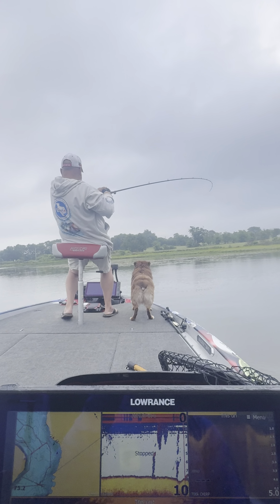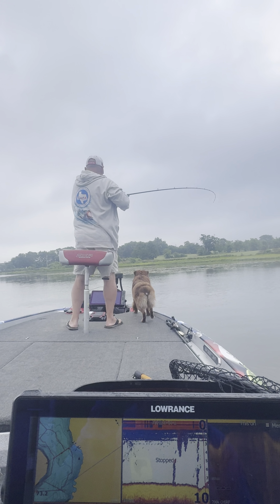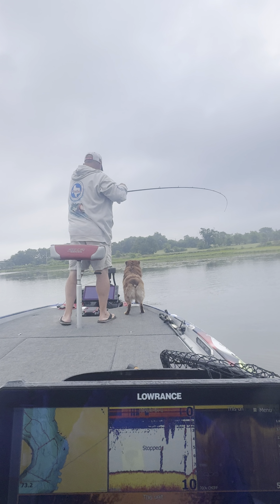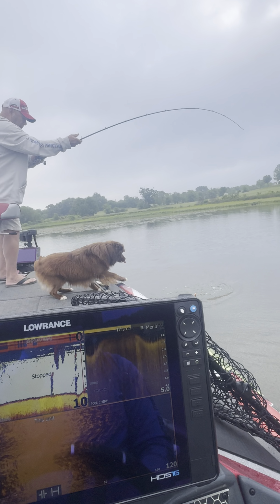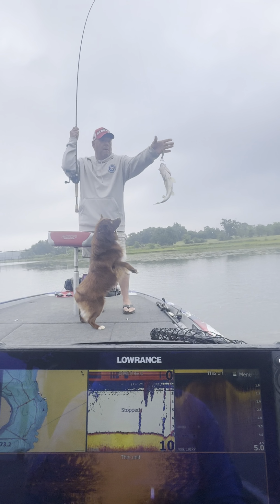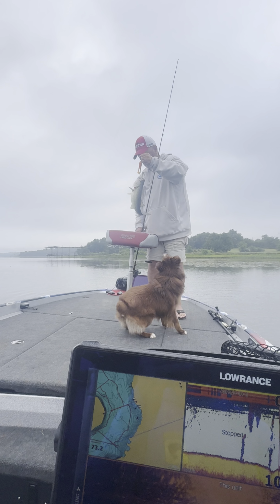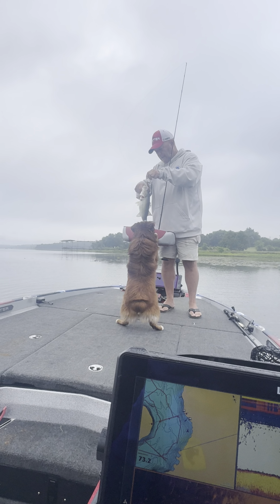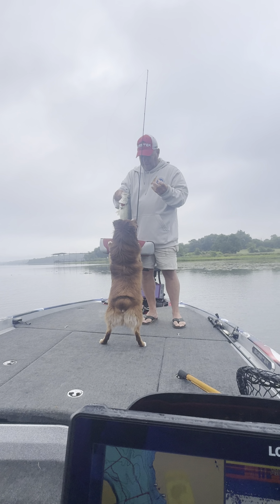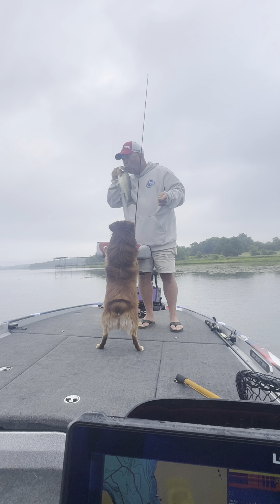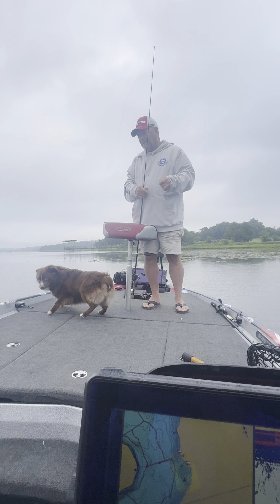Hold on, you need a net? No. Pause for bass catching. River, don't eat the bass. Big or small, kiss them all.